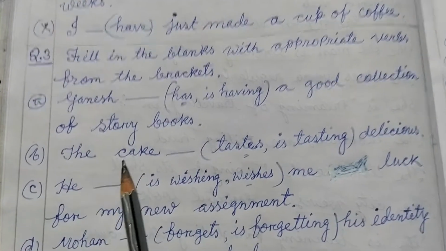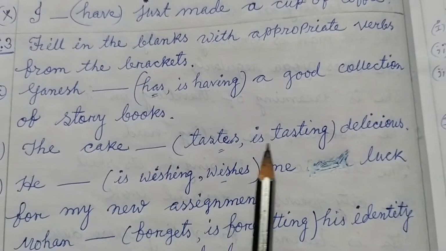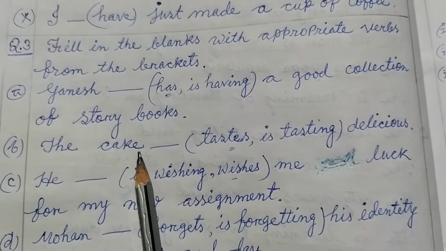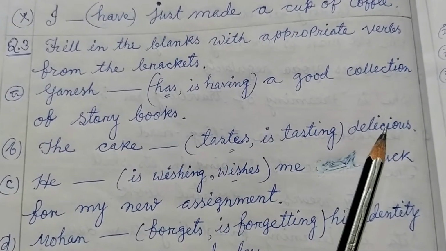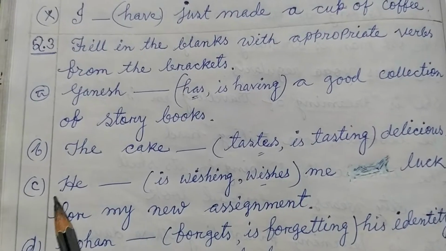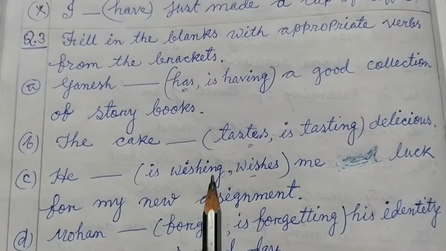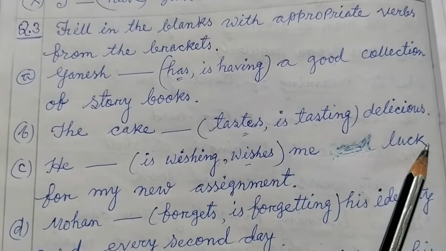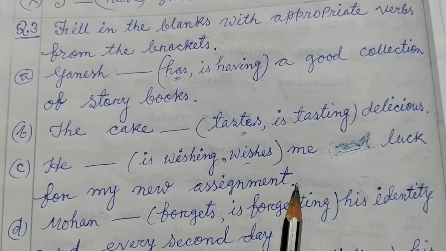Number B. The cake tastes, is tasting delicious. The answer is the cake tastes delicious. So next, number C. He is wishes me luck for my new assignment.